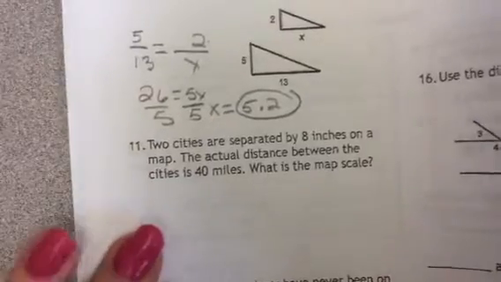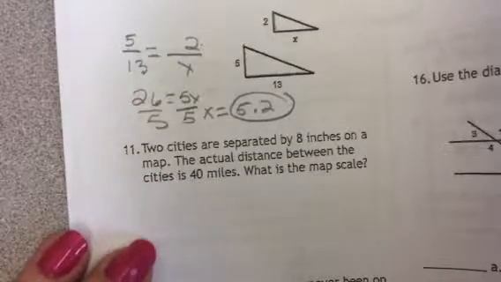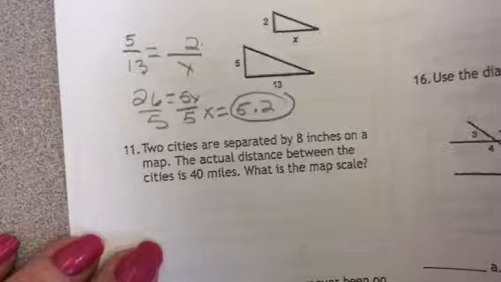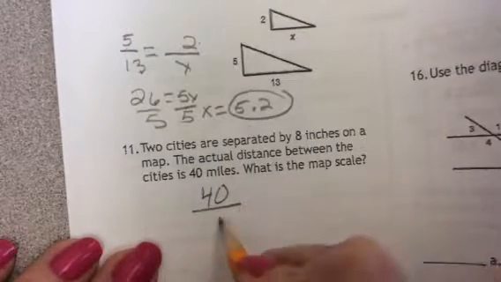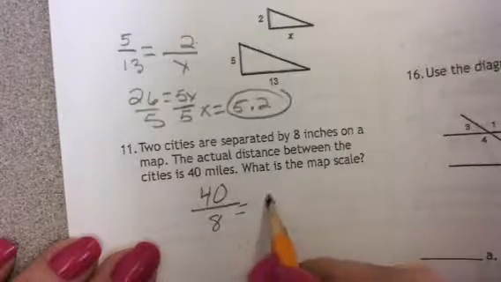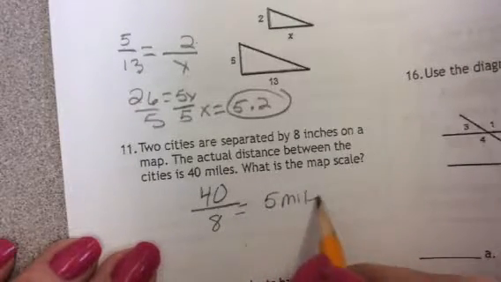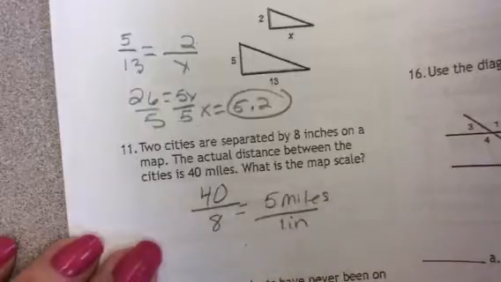Two cities are separated by 8 inches on a map. The actual distance between the cities is 40 miles. What is the map scale? So 40 miles by 8 inches. Map scale is 5 miles per 1 inch.